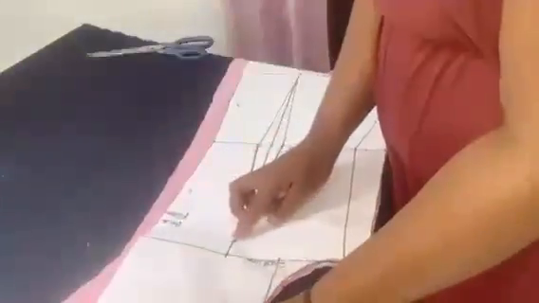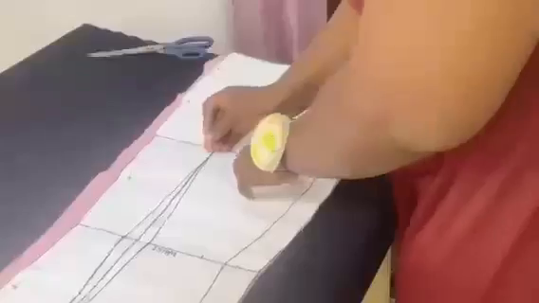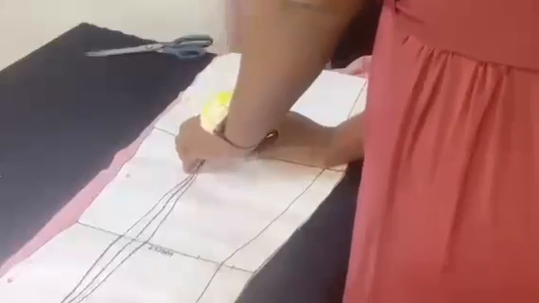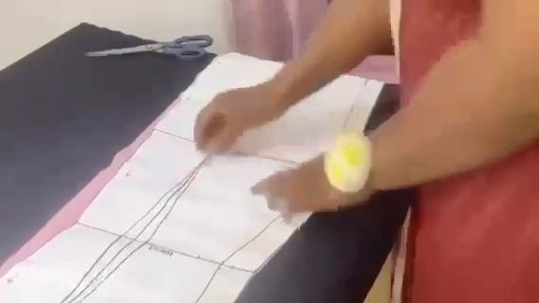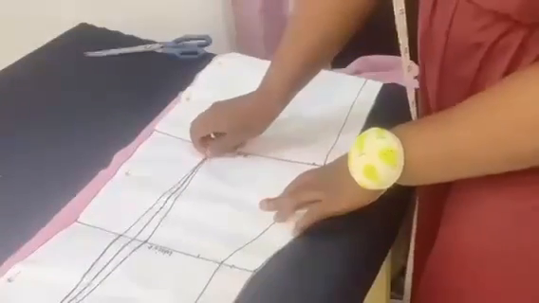So you just insert your pin inside. I have another one here. I just fix this here. Then you can use something to indicate that. You can use a biro, a chalk.